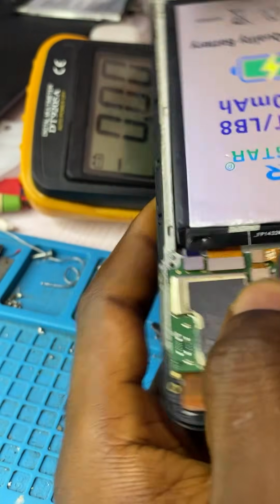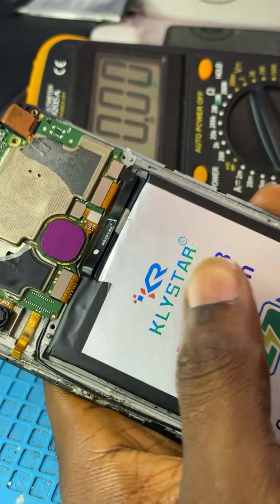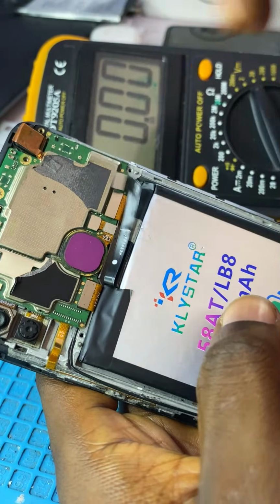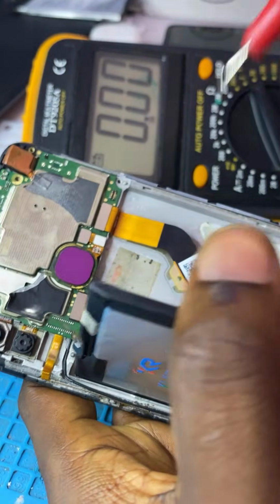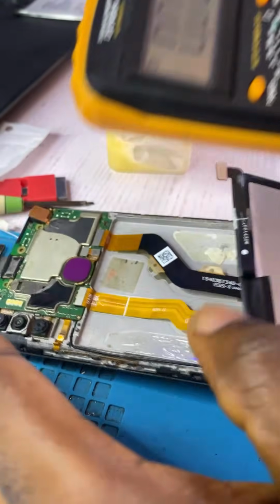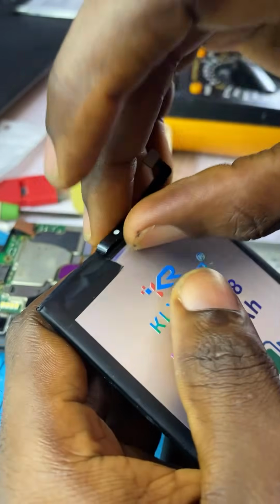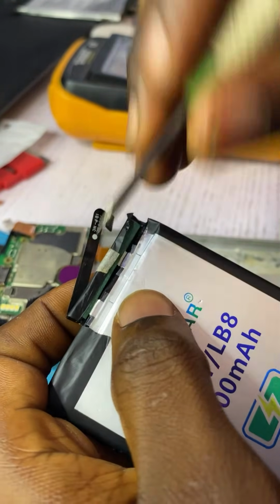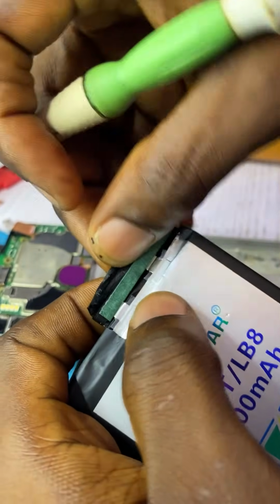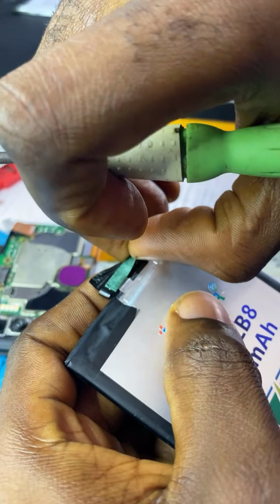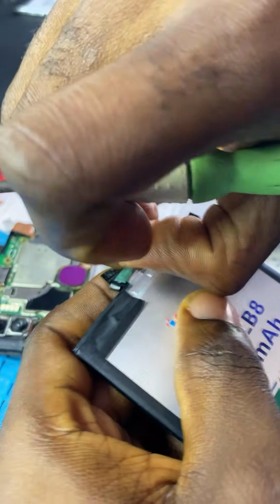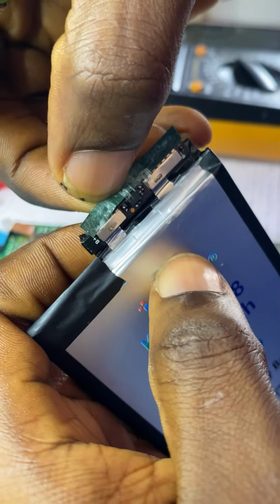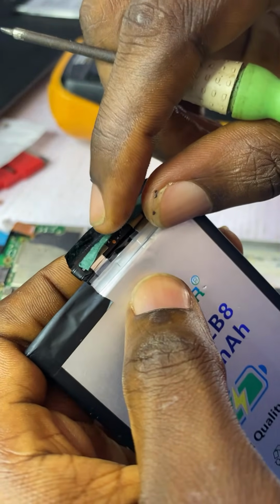Anyway, let's confirm if the battery has a fuse resistor. But this type of battery does not come with a fuse resistor because it's not the original battery. Take note, we don't always have a fuse resistor in all these batteries. You're not going to see it, okay? Take note of that. So let me take this up. Right here you can see that we don't have a fuse resistor. There's no fuse resistor.